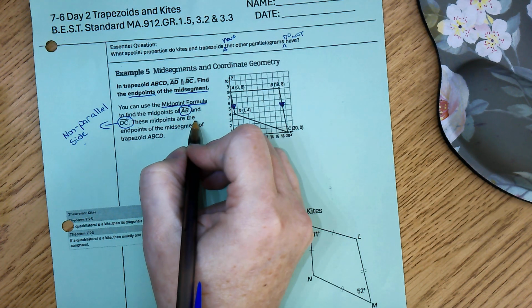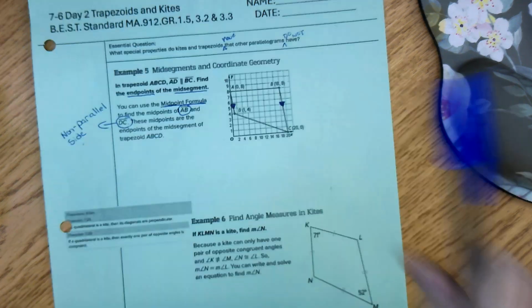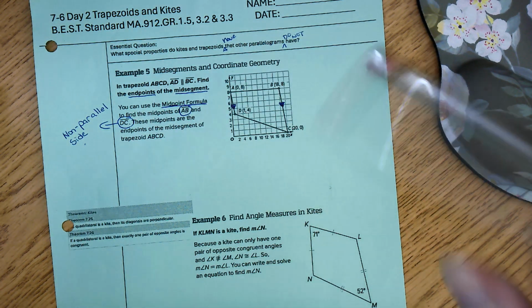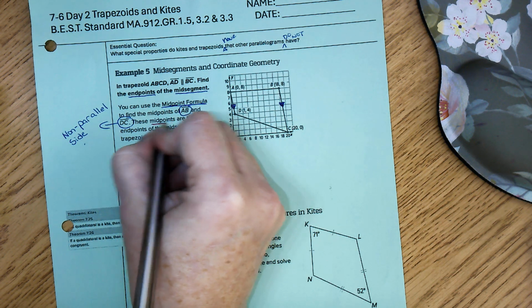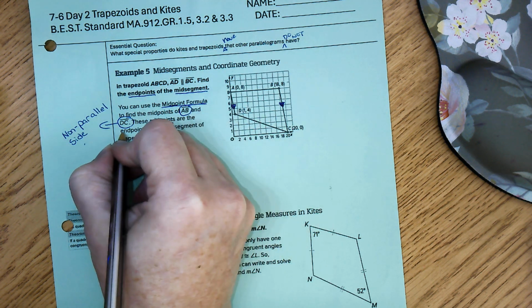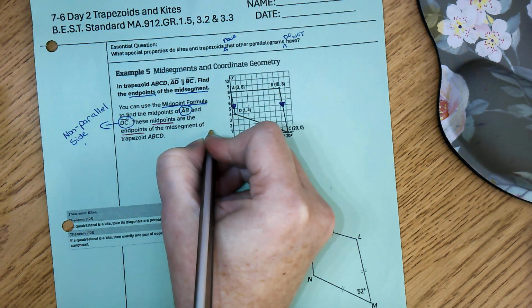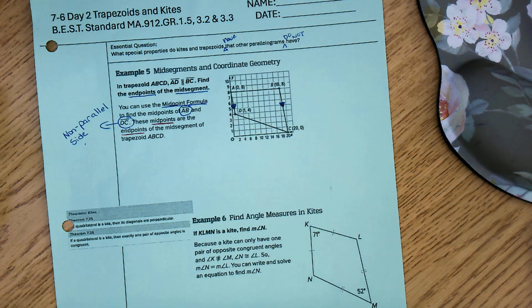These midpoints are the endpoints of the mid-segment of the trapezoid.